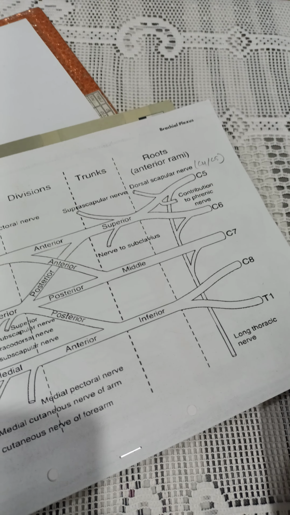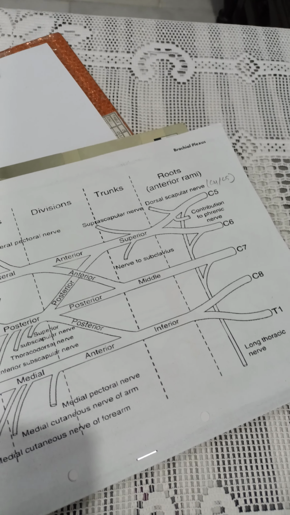Bismillahirrahmanirrahim. Today our topic is brachial plexus. What is actually a plexus?